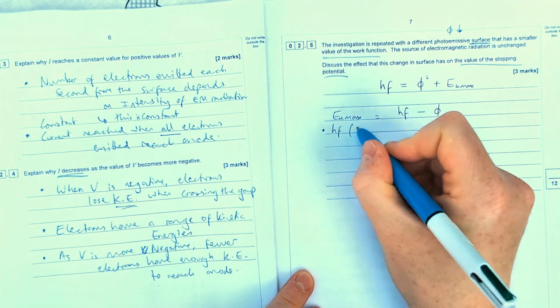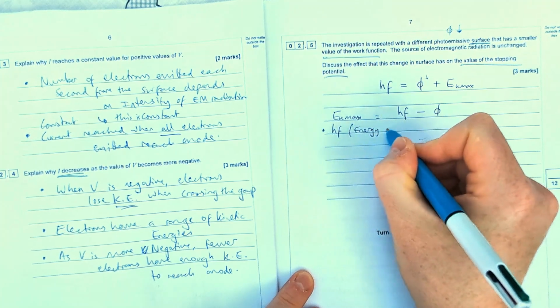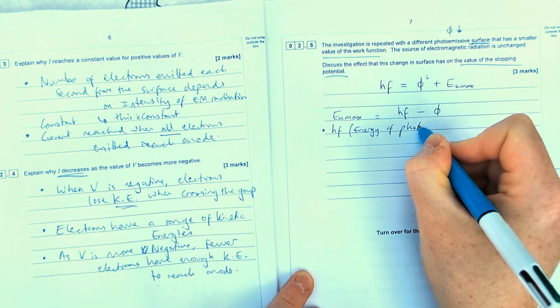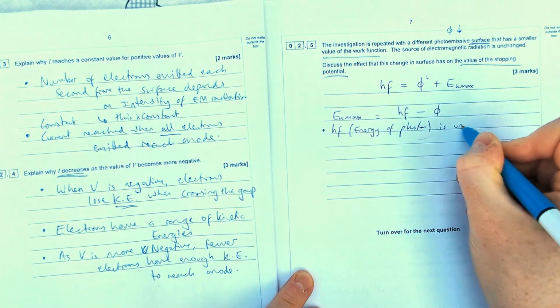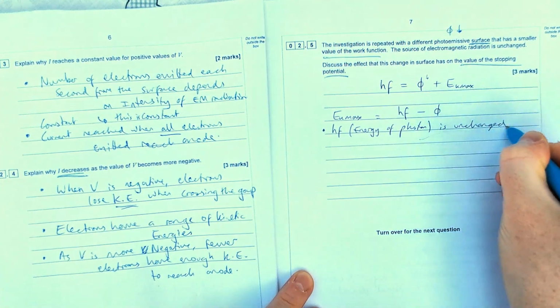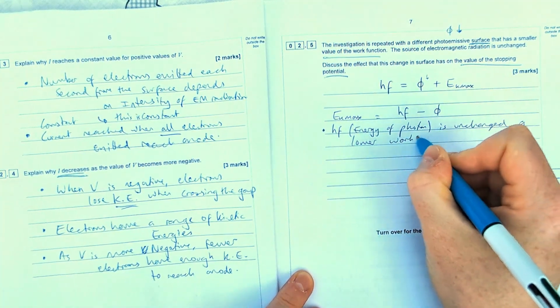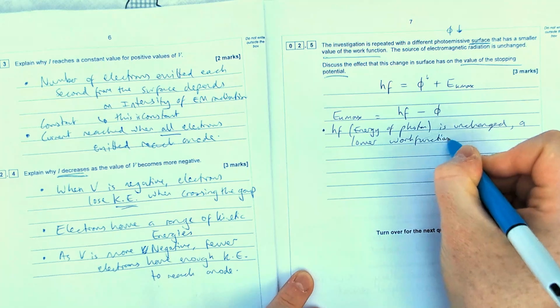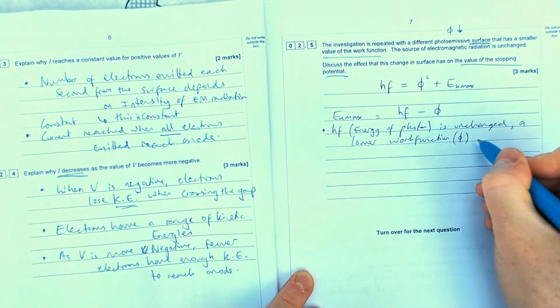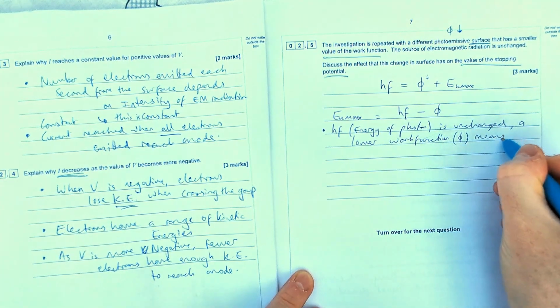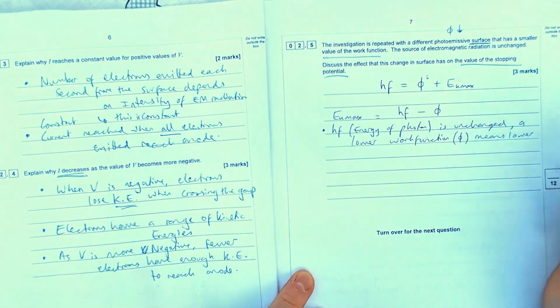so I should probably say energy of the photon, is unchanged, a lower work function, so that's phi, means lower kinetic energy.